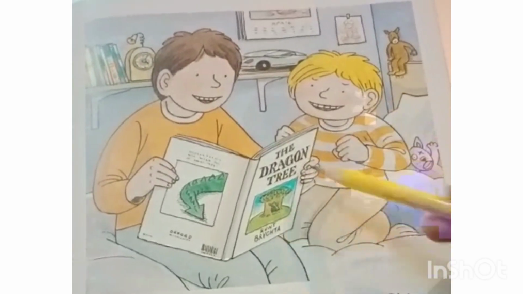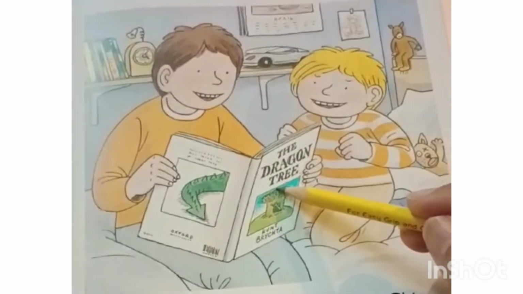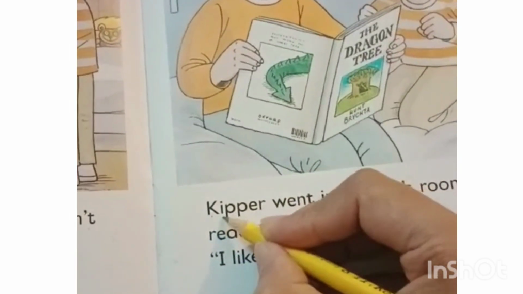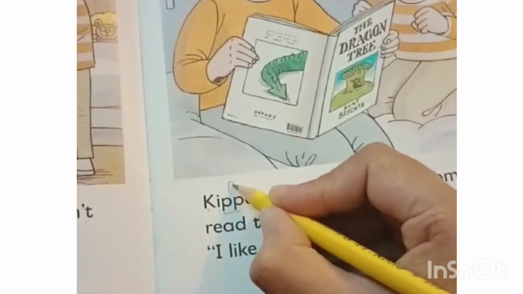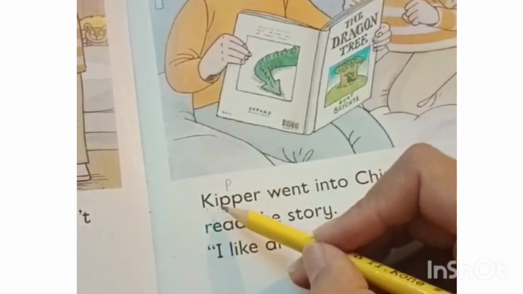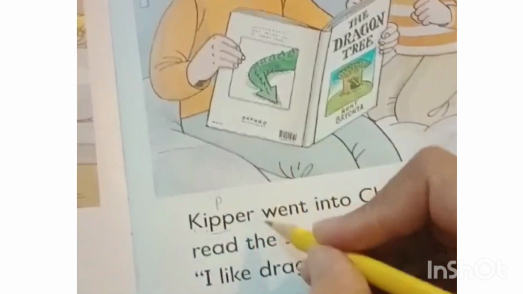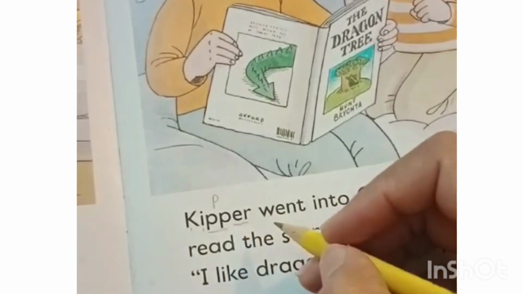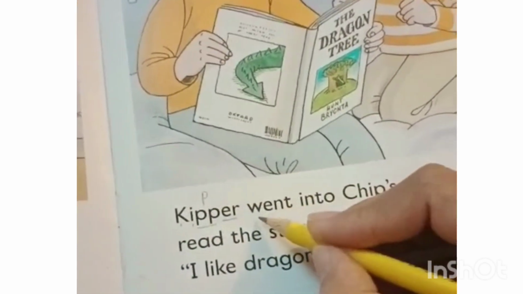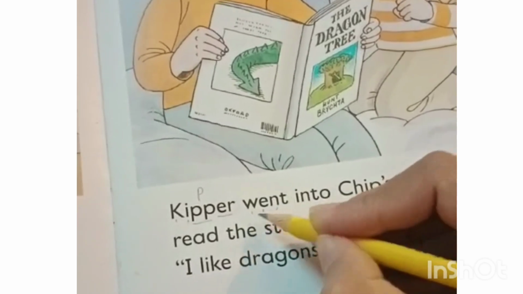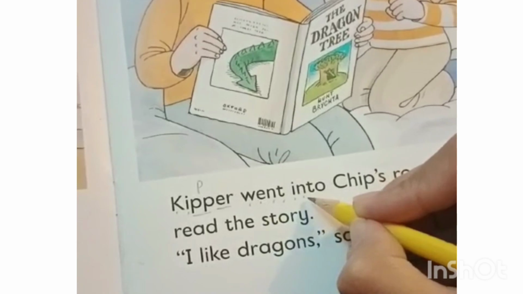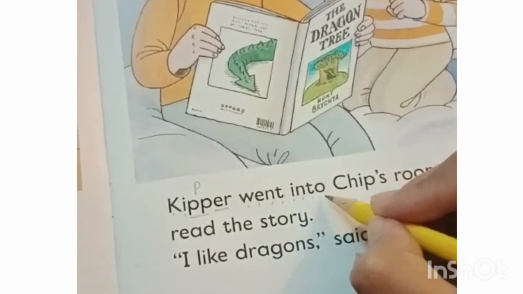Okay, Kipper is so excited to read this book. K, I, double P. The double P will make one sound. When we have two same letters, they make one sound. K, I, p. Kip. E and R together make the sound. K, I, p, Kipper. W, a, we, n, went. I, n, in, t, o, to. In to.